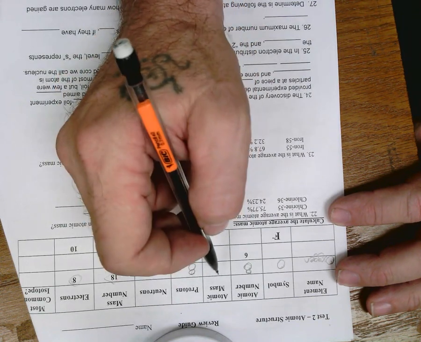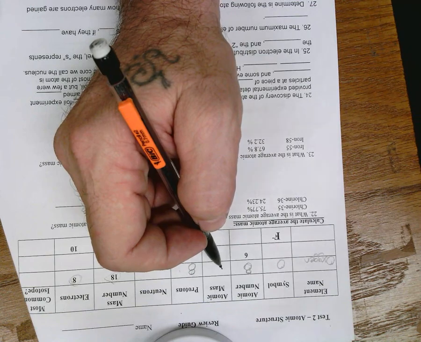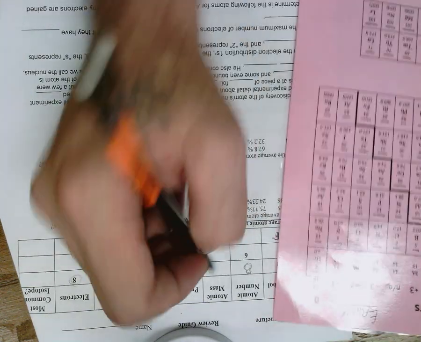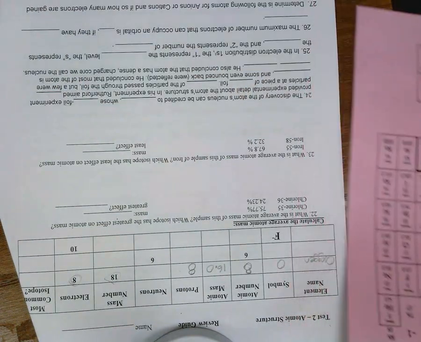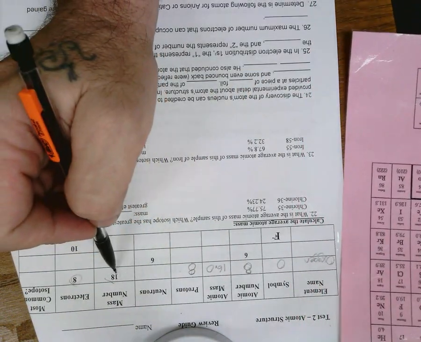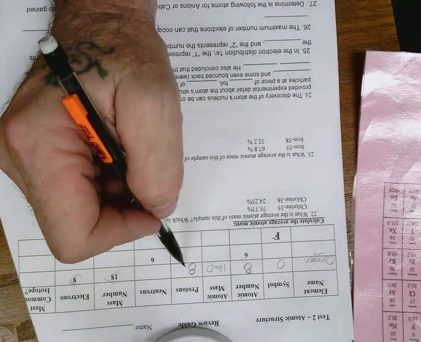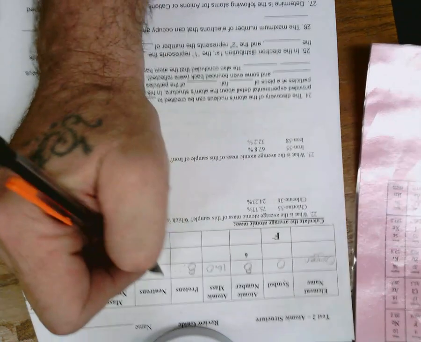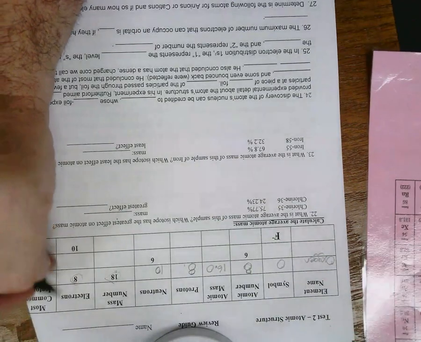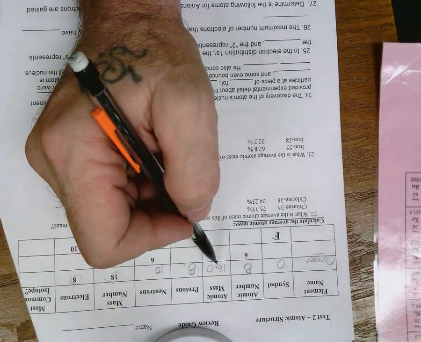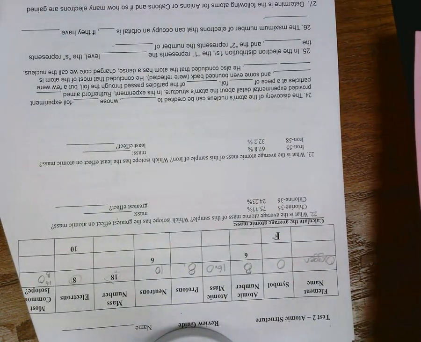The atomic mass is dead off the periodic table, so oxygen 16.0 might be different on your periodic table. Number of neutrons. Well, if the mass number is 18 and the protons is 8, 18 minus 8 equals 10. And the most common isotope, I have to assume that its atomic mass rounded is the most common isotope, so I'm going to say oxygen 16 is the most common isotope, whether it's true or not.